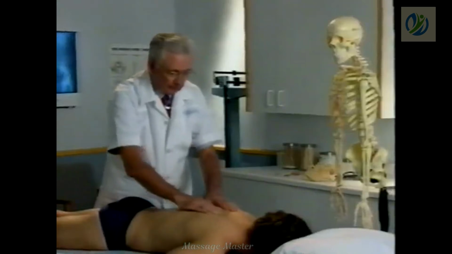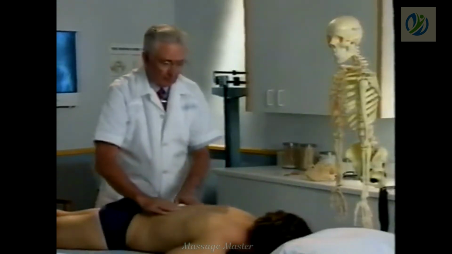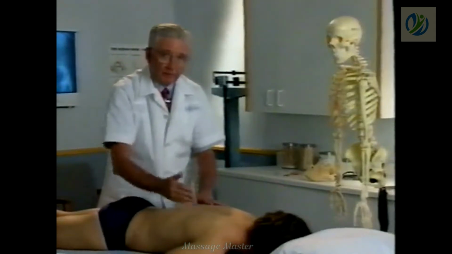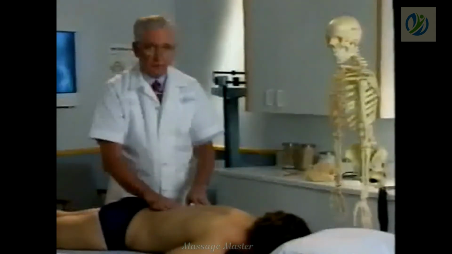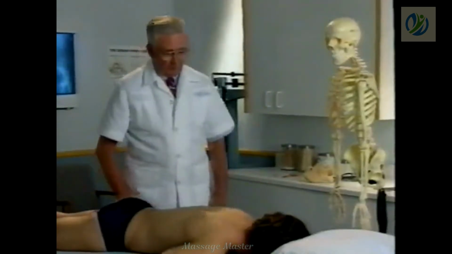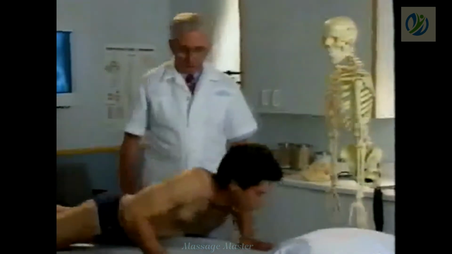Now we do this in the prone position, but we also need to look at this contour posteriorly as well as anteriorly with the patient sitting up. So let us sit up first and face toward the right here, if you will.